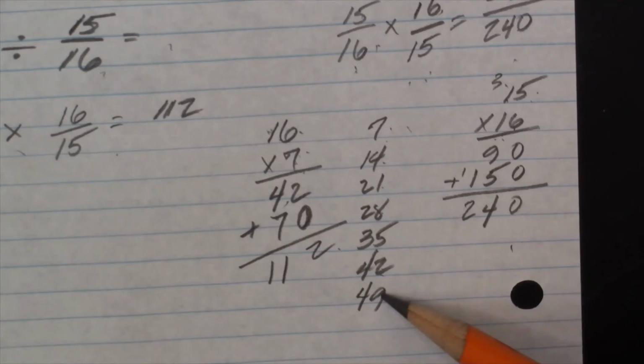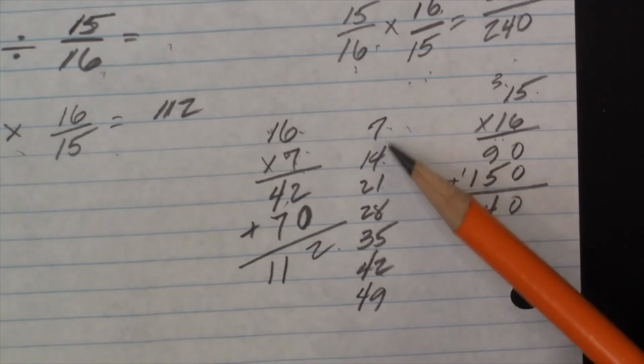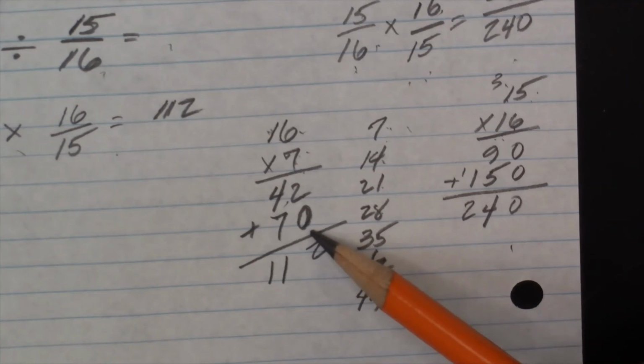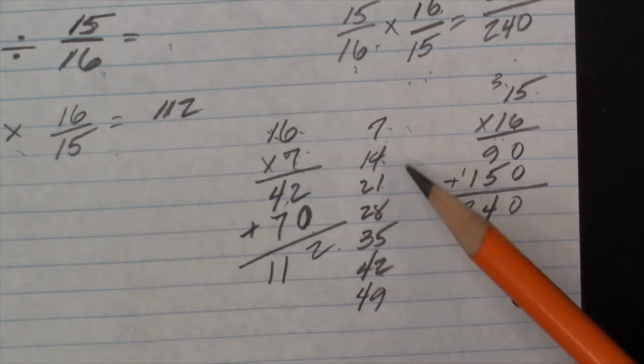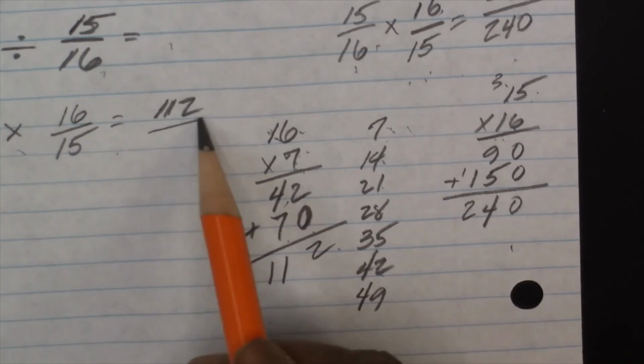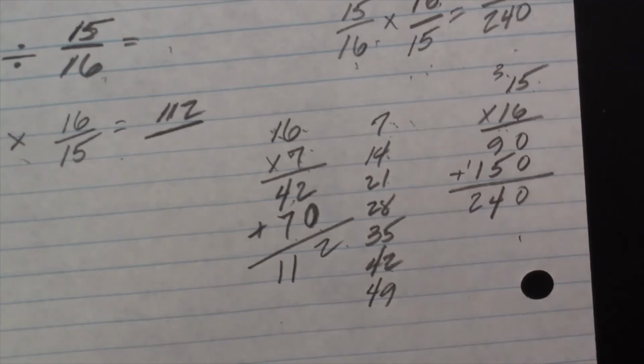So I can set my problem up, and I don't have to skip count 16 times. I can just skip count my 7s and then find the 6th one: 1, 2, 3, 4, 5, 6. Write down that answer, then put my placeholder in and skip count for that value, which is 7, and put that in and add, just like I would if I knew my multiplication facts. So you can use skip counting in different ways.